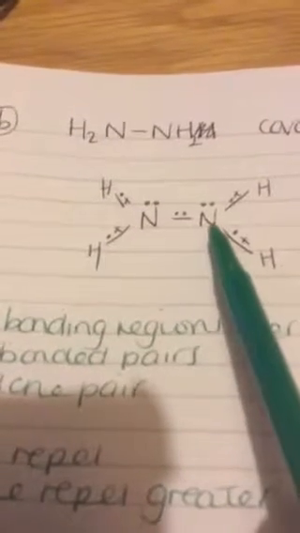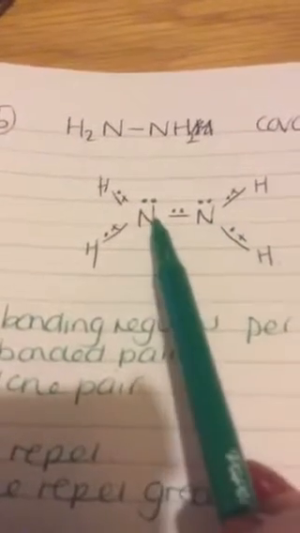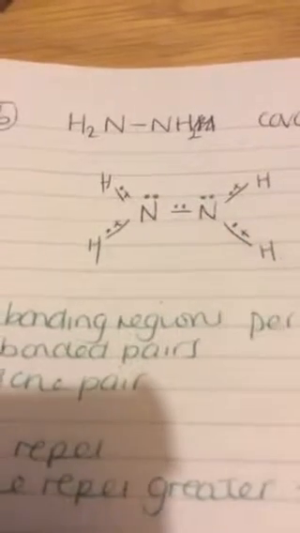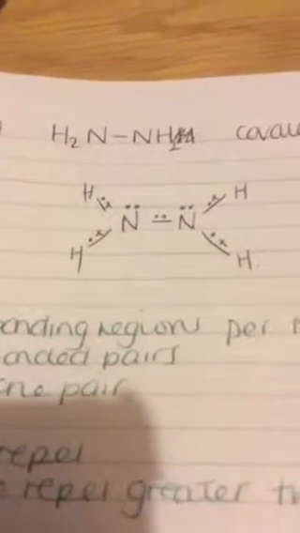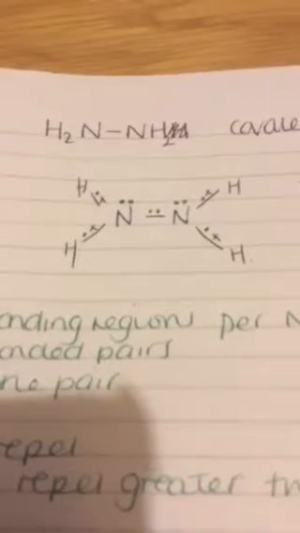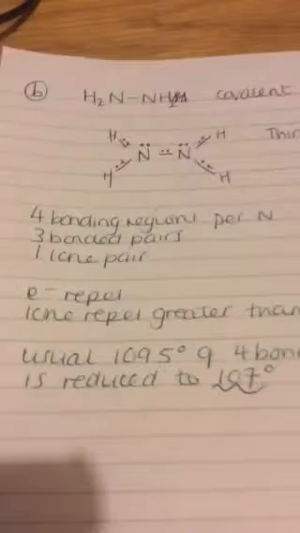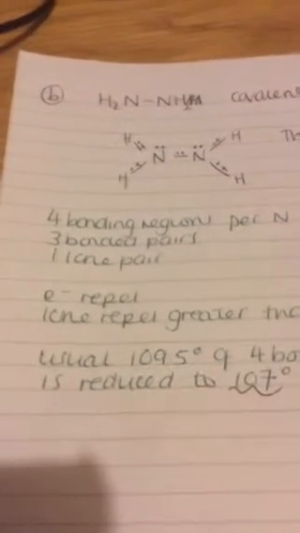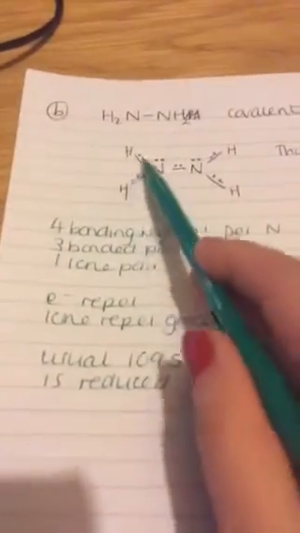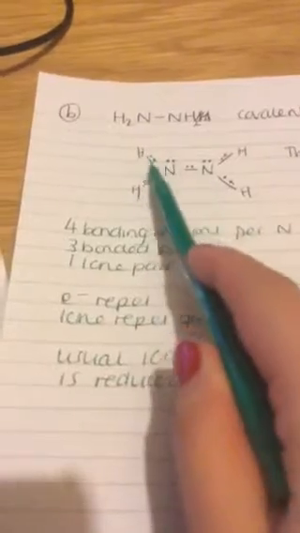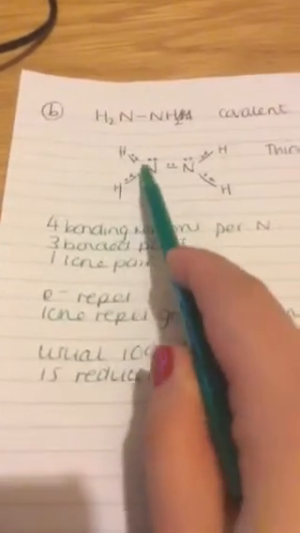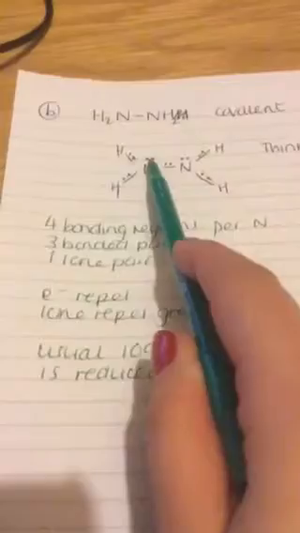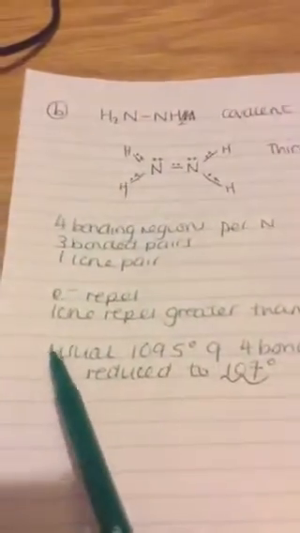I then go back and consider my nitrogen. If it has 3 bonds, it must have a lone pair left over, and I know this because it's in group 5 of the periodic table. Once I've taken that, I take my valence shell electron pair repulsion theory and basically quote it. I know from this that I've got 4 bonding regions. So I've got 4 bonds, 1, 2, 3. Effectively, this could be another bond, so 4 bonding regions. 3 of them are bonded and 1 of them is a lone pair. So I have 3 bonded pairs and 1 lone pair.